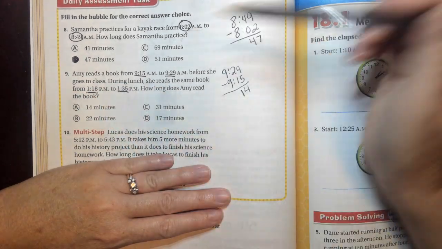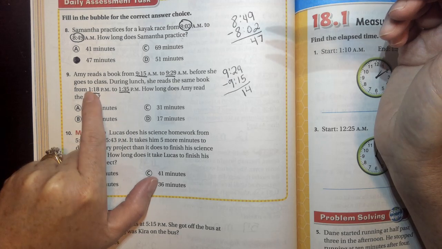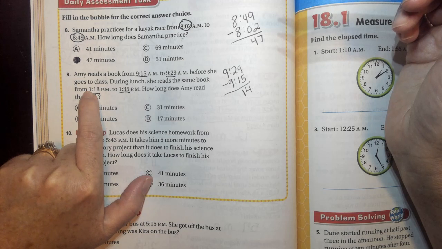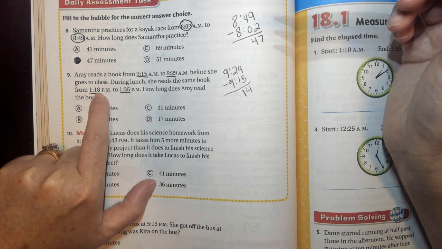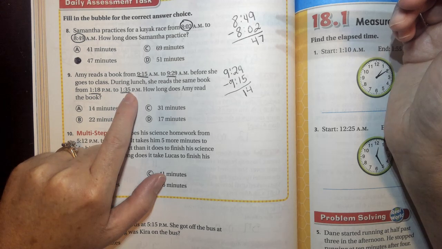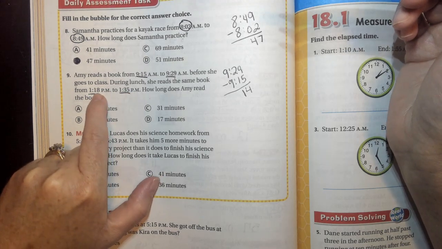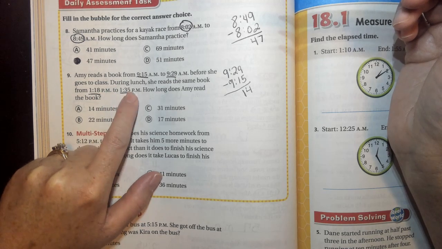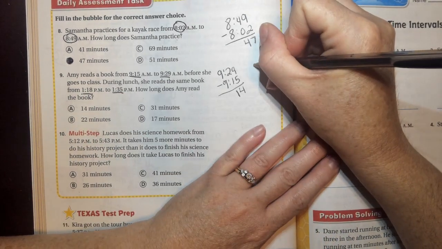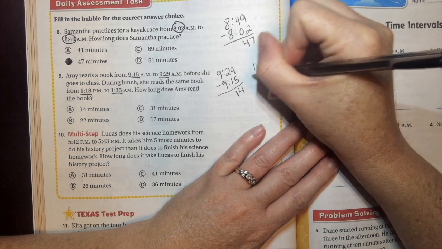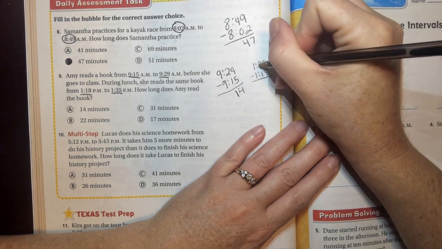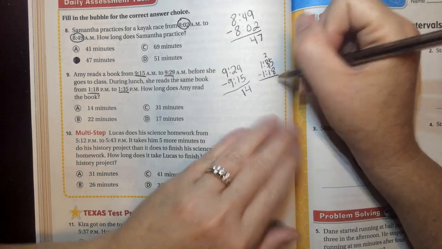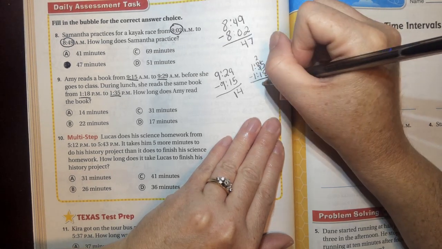Then the second time she read from 1:18 to 1:35. Again, they're both in the same hour. They both have a 1 in the hour spot in front of the two dots. So we are just trying to find the difference in the minutes. The minutes are what's after the two dots. So how many minutes come in between 18 and 35? We can do 1:35 minus 1:18. Go next door. 15 minus 8 is 7. 2 minus 1 is 1.